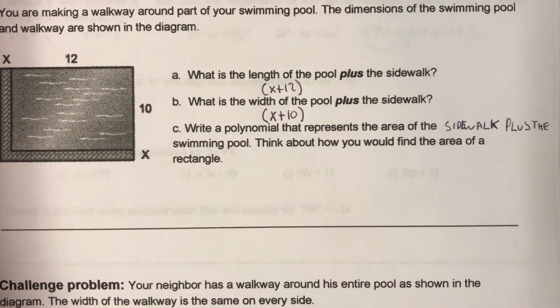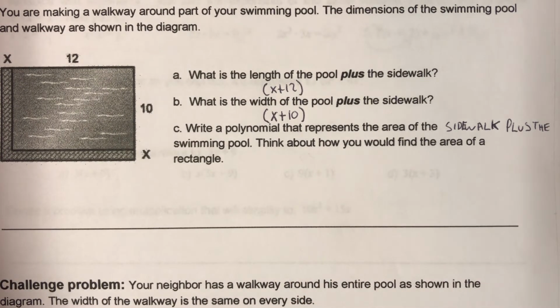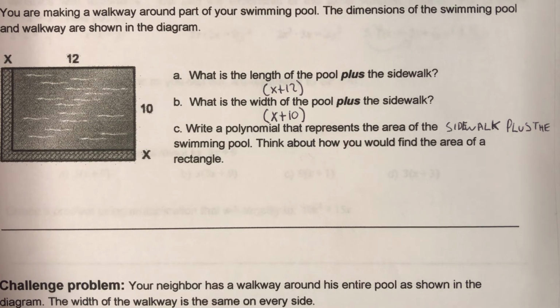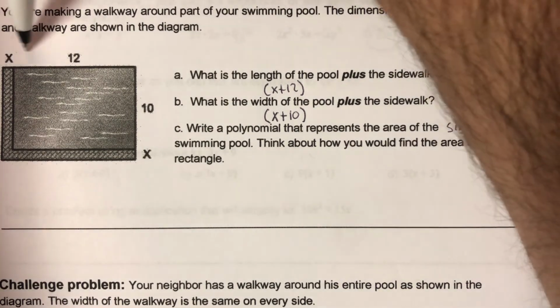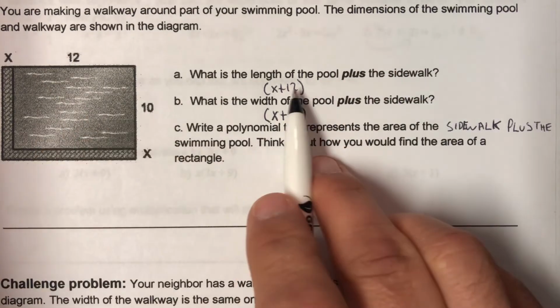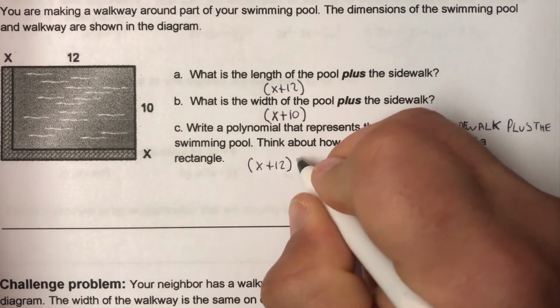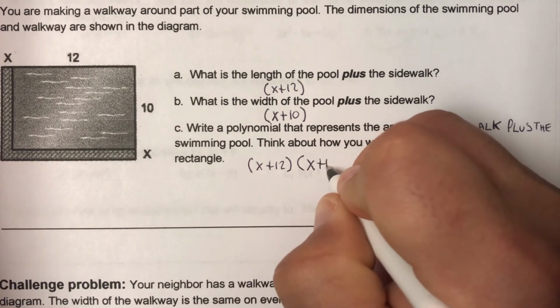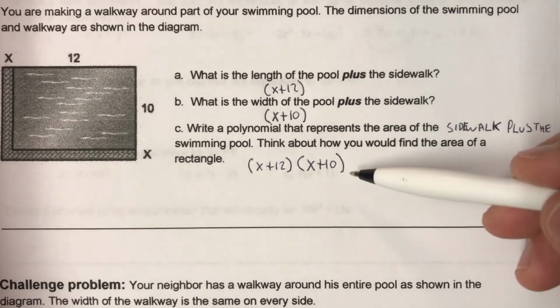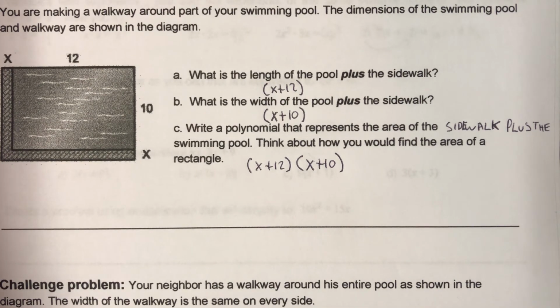Now, write a polynomial that represents the area of the sidewalk plus the swimming pool. So think about how you find the area of a rectangle. So to find the area of a rectangle, you would multiply the length by the width, okay? So since this is the length and this is the width, you multiply these two together. x plus 12, and then x plus 10. Now, if you use the tools that you learn on this lesson, you can easily solve this problem, okay?